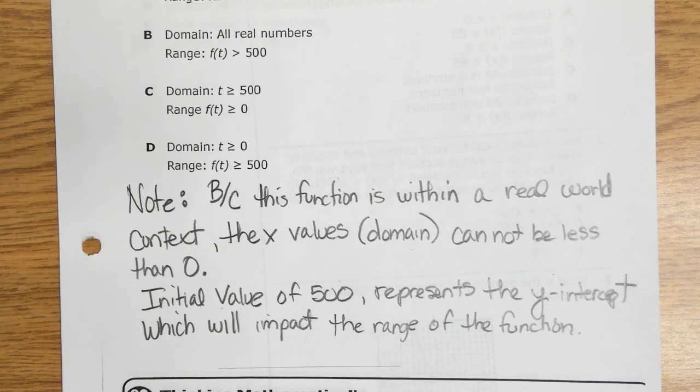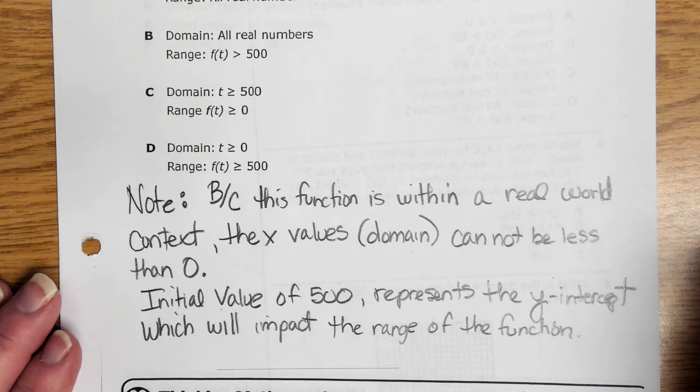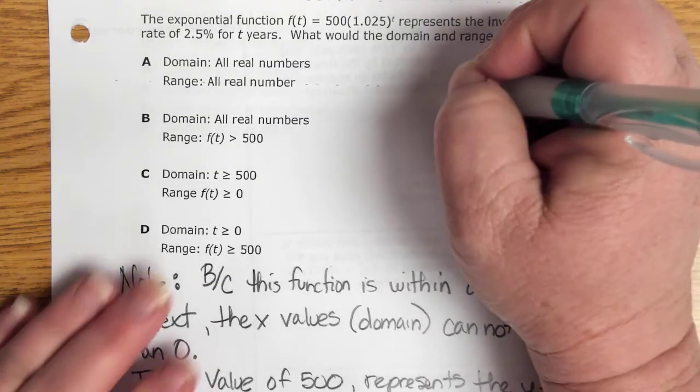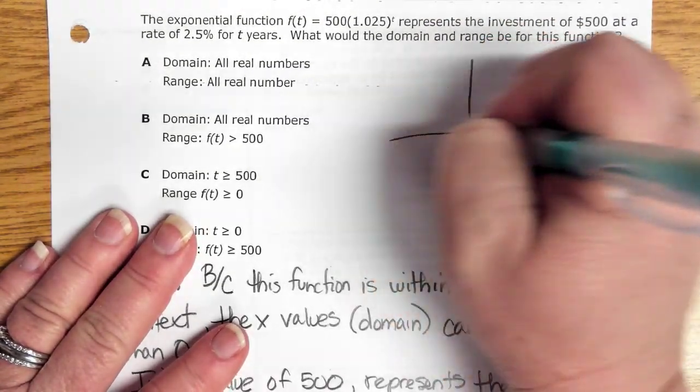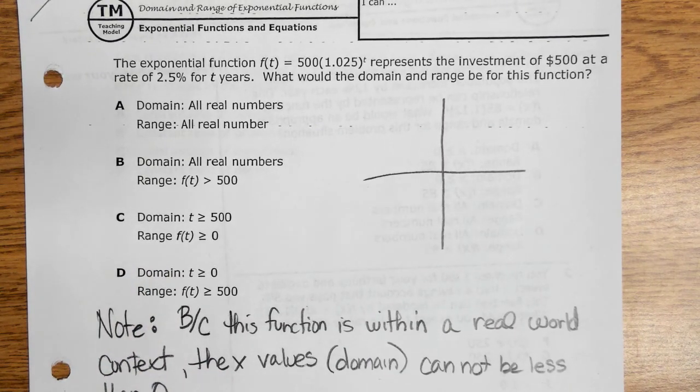Okay? So let's talk about this a little bit more. Y'all done writing that? Okay. I'm going to draw a coordinate grid up here. And we know that the initial value, and this is an investment, correct?